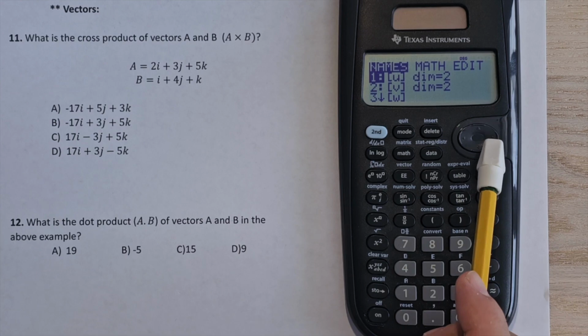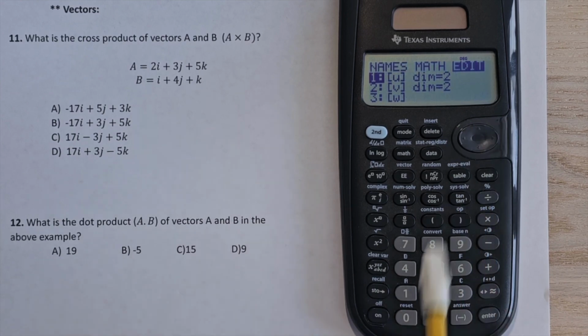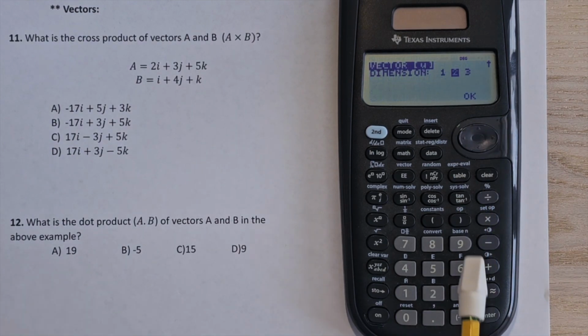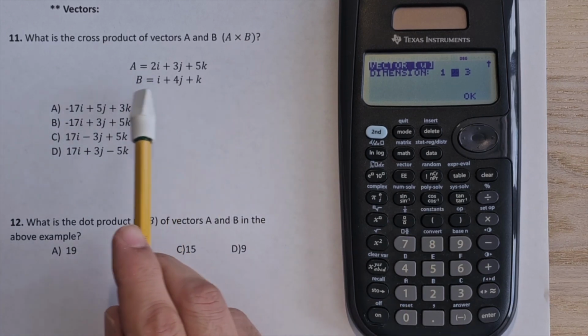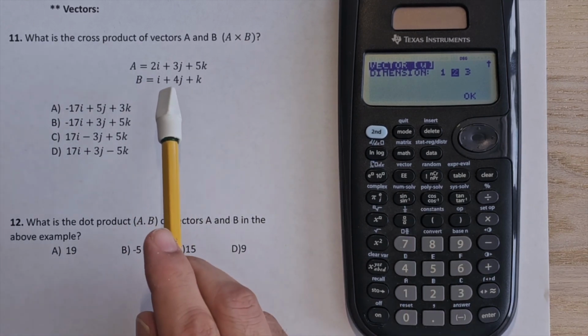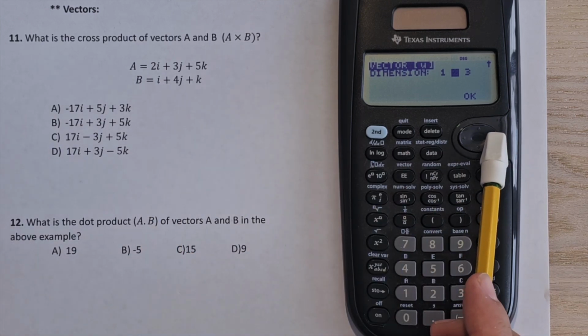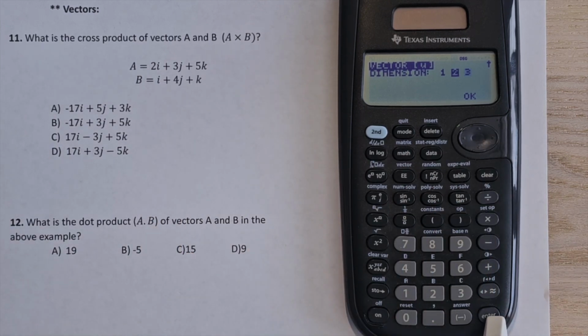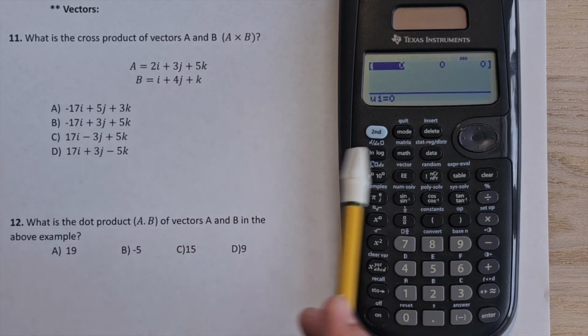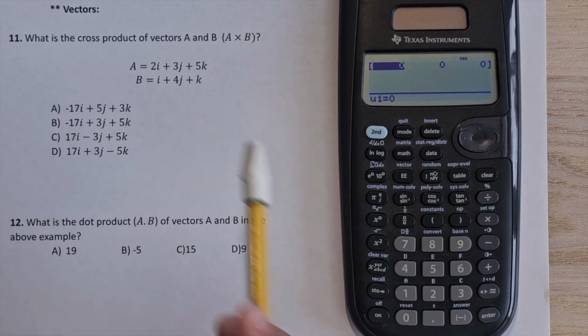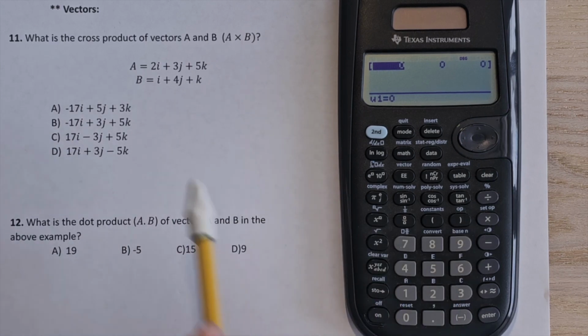First we should go to edit, enter, and as you can see here, our vectors have 3 dimensions, so I am going to select 3, enter, and I am going to enter numbers into my calculator: 2, 3, 5, enter.